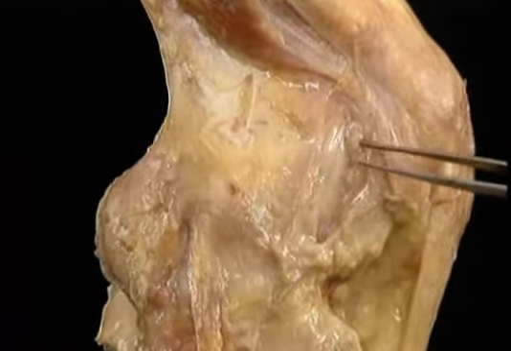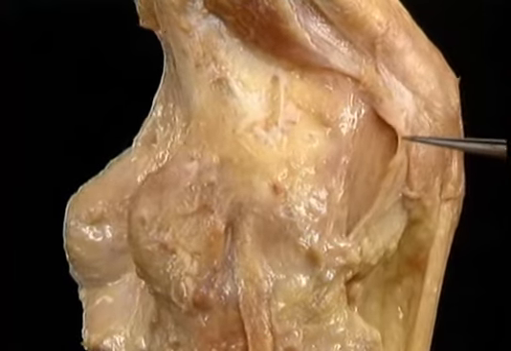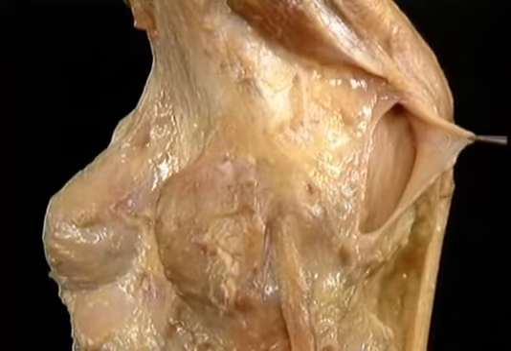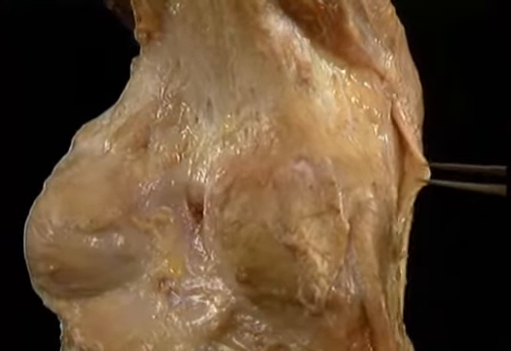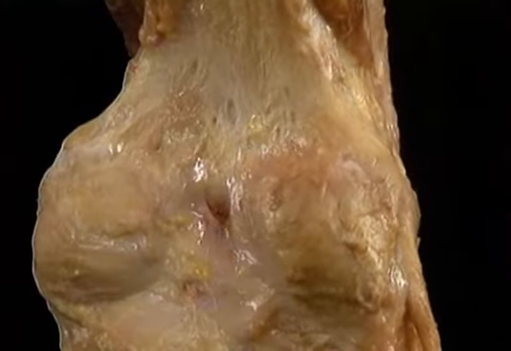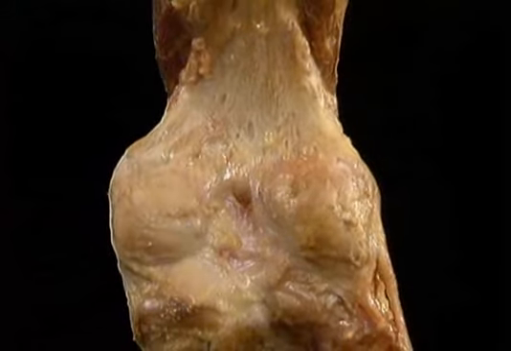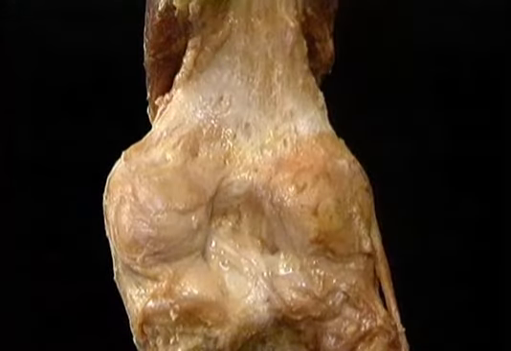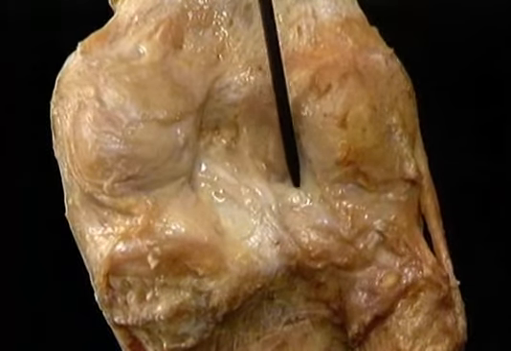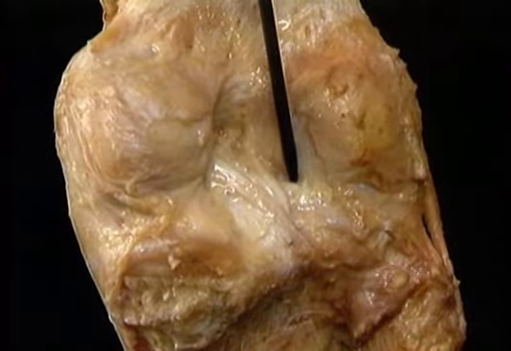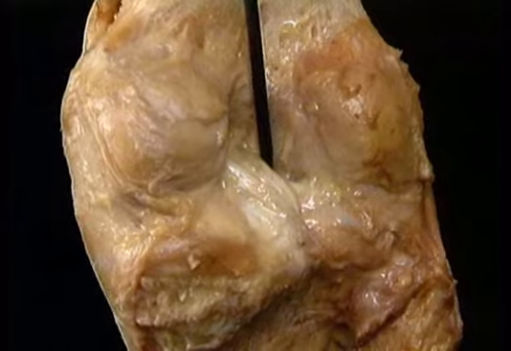Here we've divided the fibrous capsule to see its inner surface. It's lined on the inside with synovial membrane all the way around the joint, except at the back. At the back, as we'll see if we remove the capsule, the thin synovial membrane, here it is, passes forward around the cruciate ligaments, covering them on the front. Besides being the largest joint in the body, the knee joint is also much the most complicated.